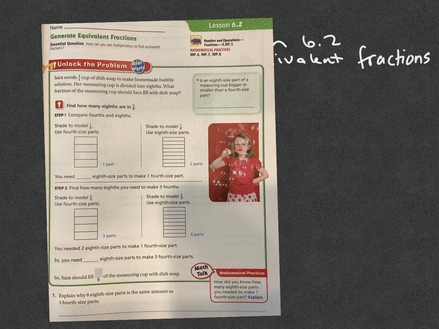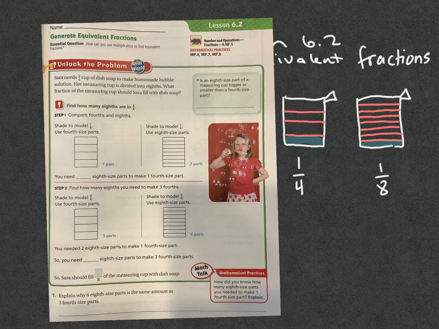Is an eighth size part of a measuring cup bigger or smaller than a fourth size? And this is where things get tricky with fractions and their denominators, because our brains all think of certain things as bigger or smaller. Let's look at what an eighth is and what a fourth is and help our brain make a connection. Okay, so first of all, an eighth size means one, right? We're singular. 1/8 size. An eighth is our denominator. So 1 out of 8 is an eighth. And 1/4, the fourth size part, is 1 out of 4.